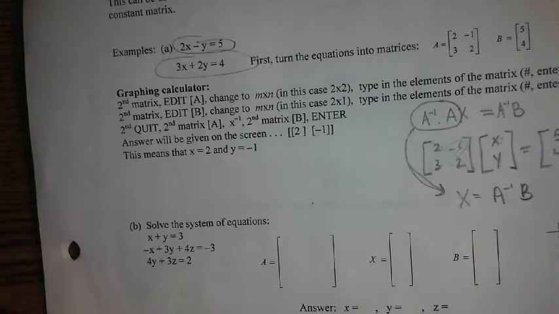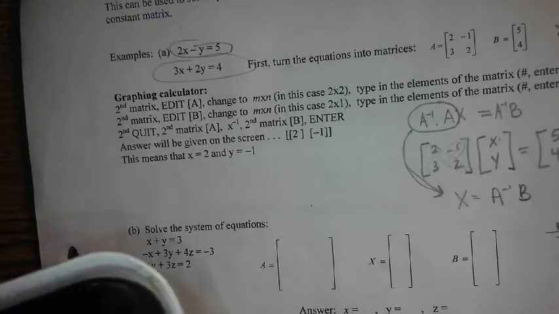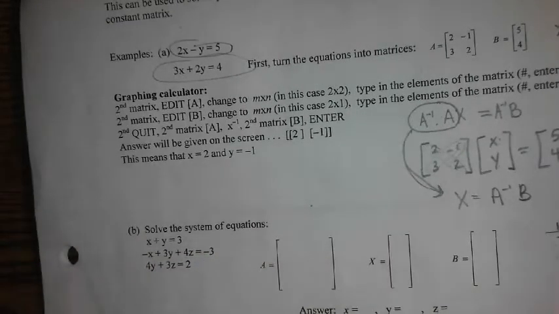So, were you able to do this part? No. I don't know how to get the A. You've got the A. So, second matrix, grab your A, do the -1 button, so it's A inverse, and then you want to multiply it by B, so you do second matrix, and go grab your B, A inverse B, enter, there's your answer.